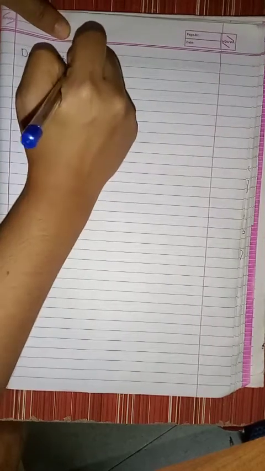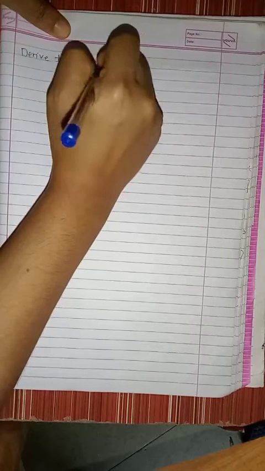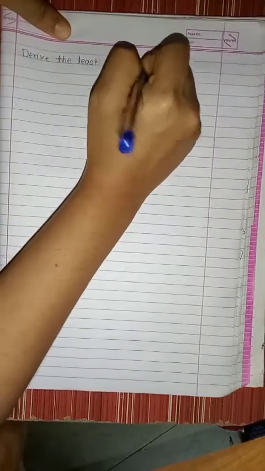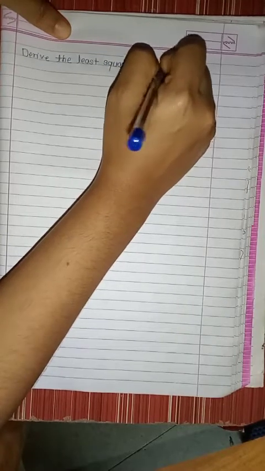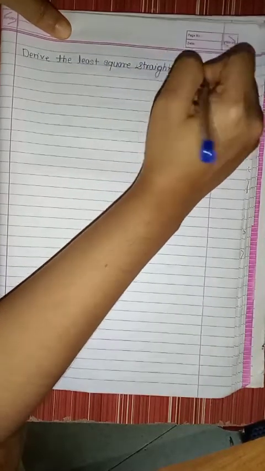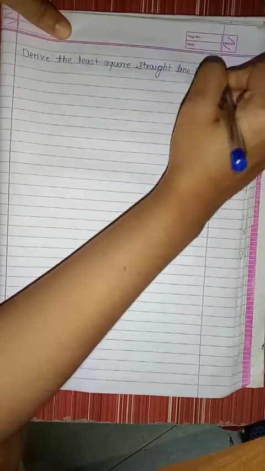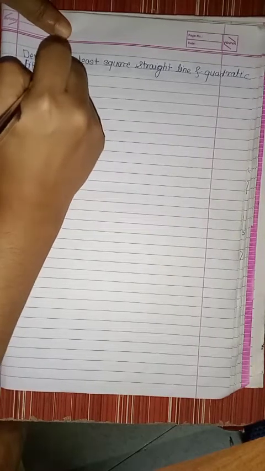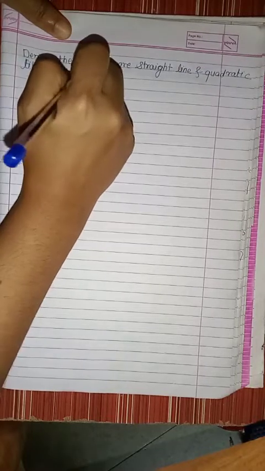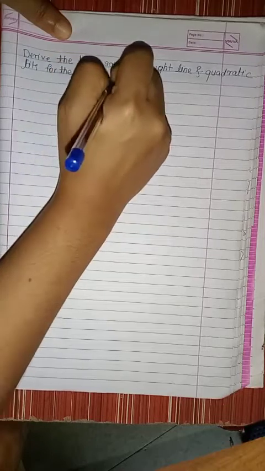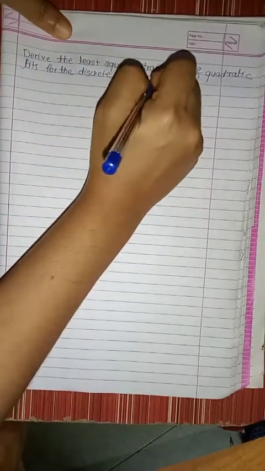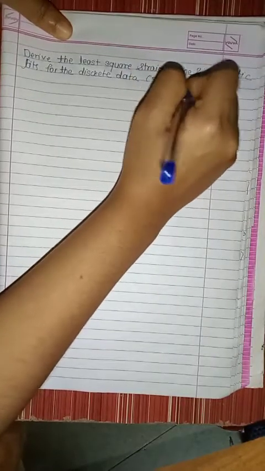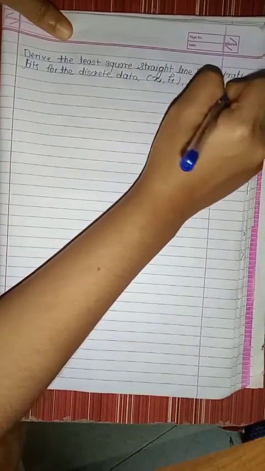the least square straight line and quadratic fit for the discrete data. xi, fi, i goes from 0, 1 up to n.